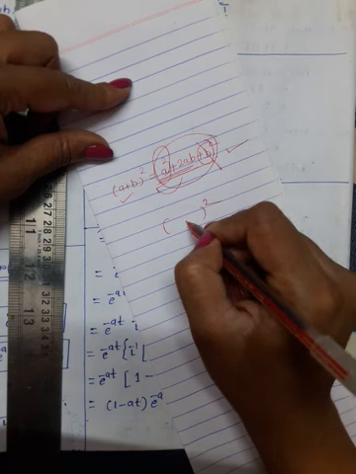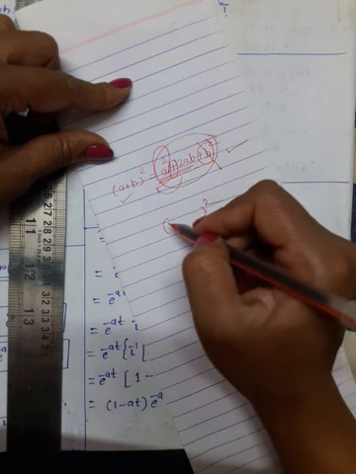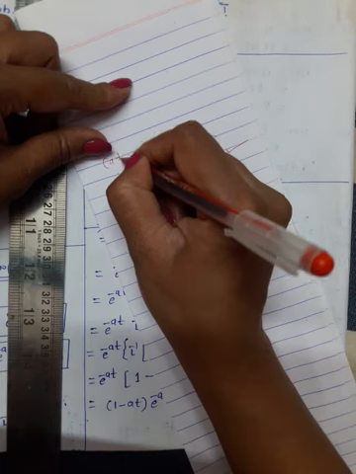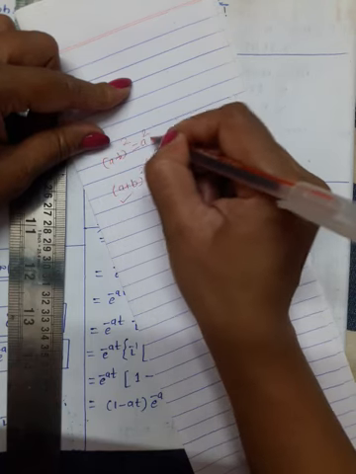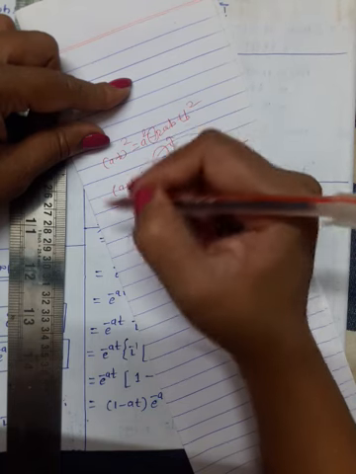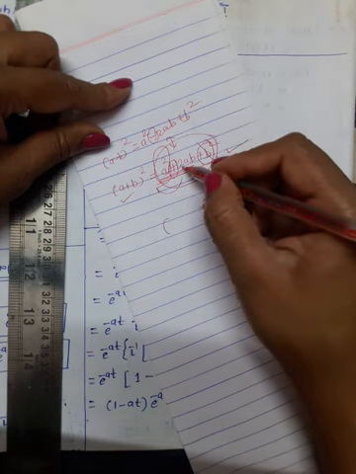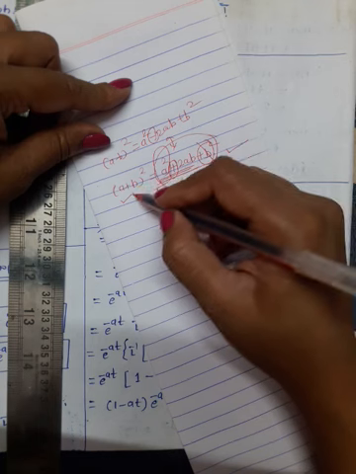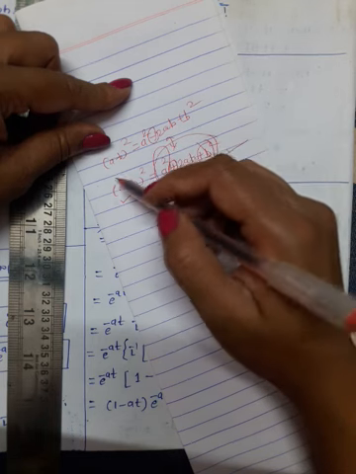And what is the middle sign? It depends on the middle term sign, because (a minus b) bracket square is nothing but a square minus 2ab plus b square. The only difference between these two is this sign. That's why if the middle sign is plus, we take plus square. If the middle sign is minus, we take minus.